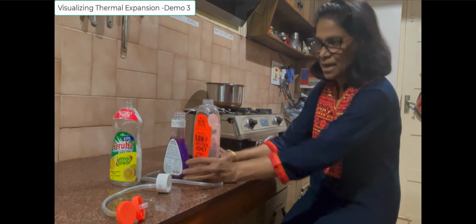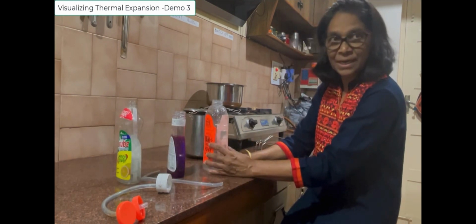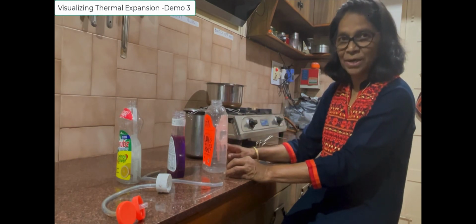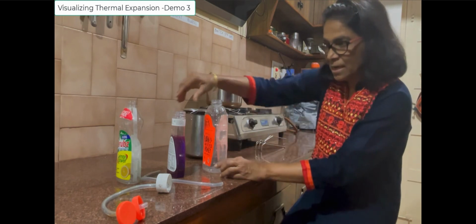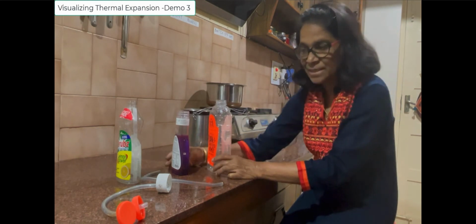So for that, I have taken 3 containers. This is the empty container. Is it empty or is it full of air? I'm sure you will tell it is full of air. It is not empty. And then I have another container which I want to use as a reference.